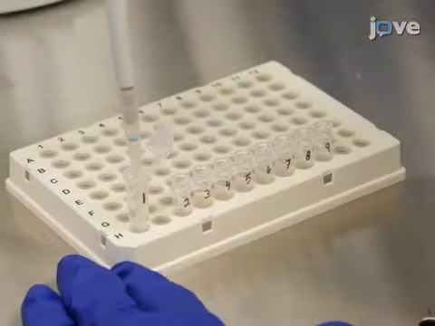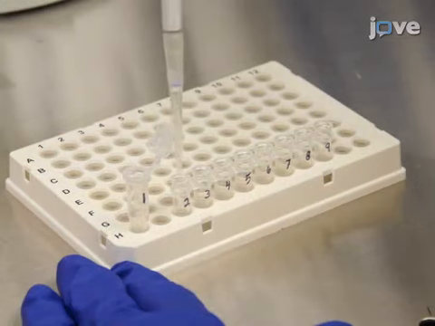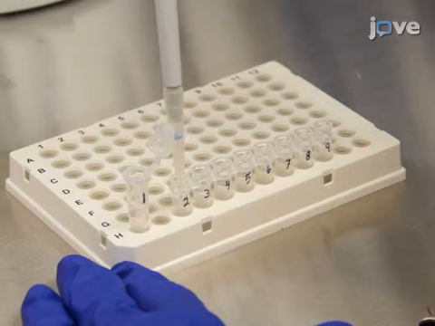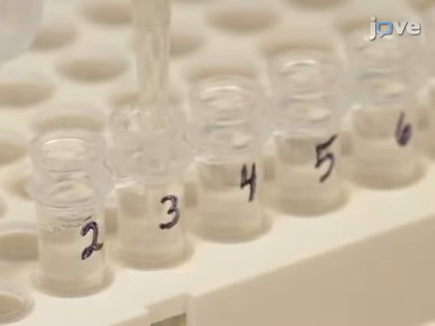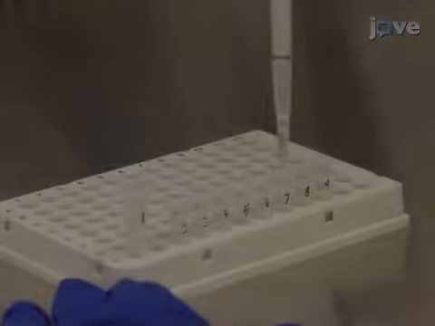Transfer a 100 microliter aliquot from tube 1 to tube 2 to begin a 3-fold dilution series. Mix the diluted sample in tube 2 thoroughly with a pipette. Then, transfer a 100 microliter aliquot from tube 2 to tube 3. Continue this process for each tube.